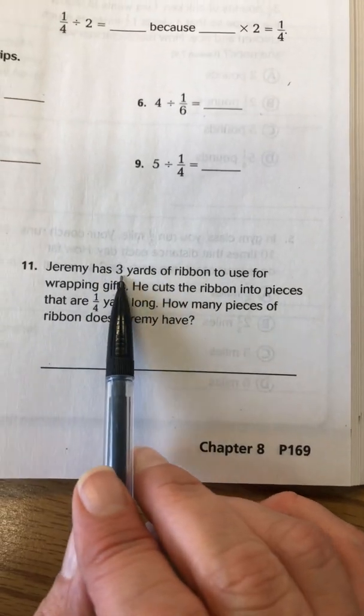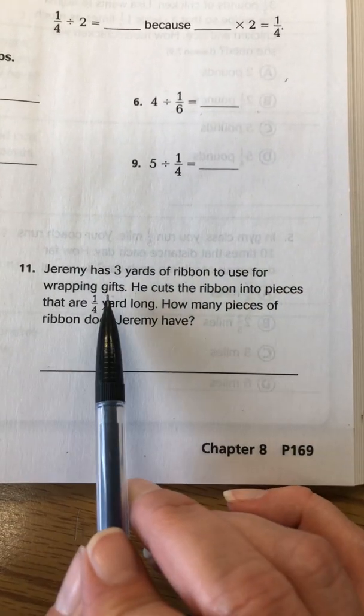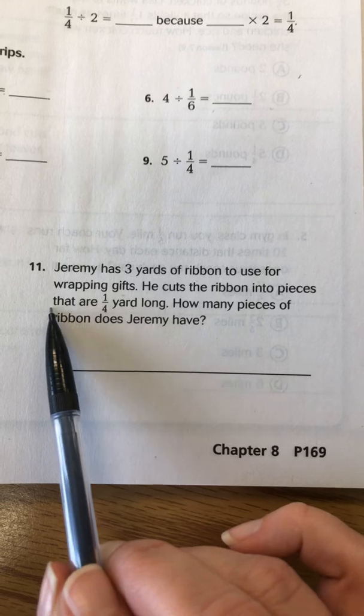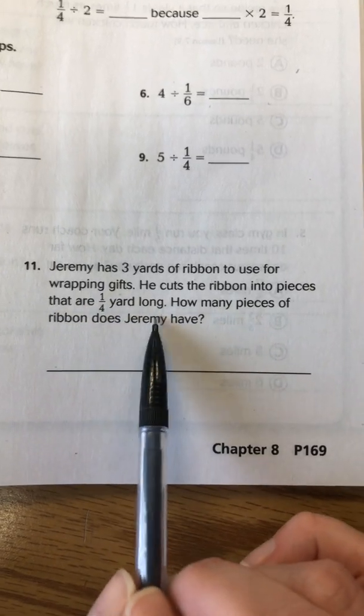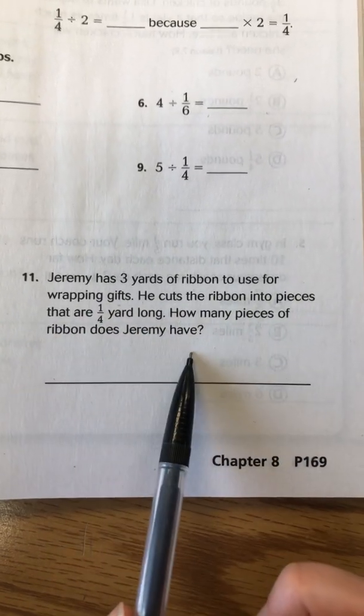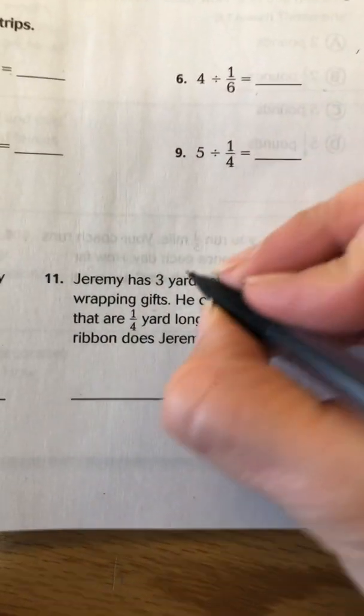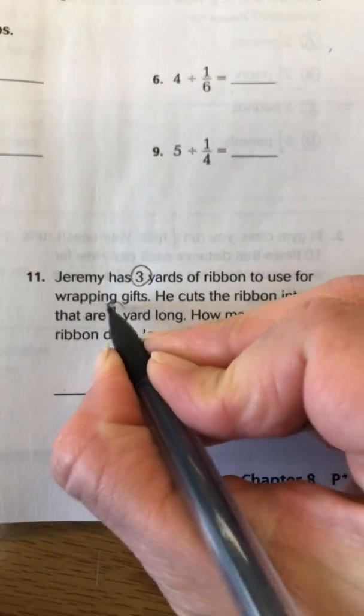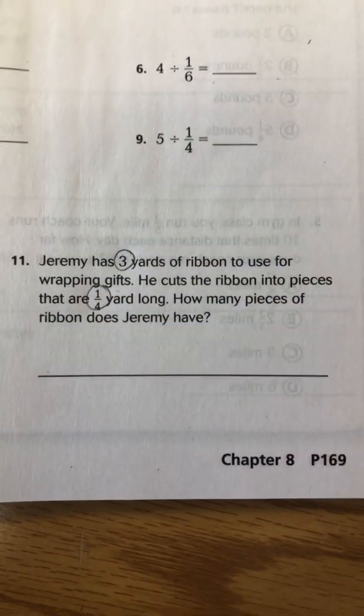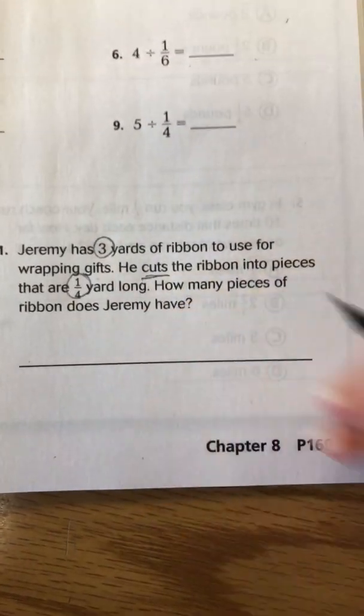Okay? In this question, Jeremy has 3 yards of ribbon to use for wrapping gifts. He cuts the ribbon into pieces that are 1/4 yard long. How many pieces of ribbon does Jeremy have? Okay, here's another one. So you have 3, you have 1/4. You also have a keyword for division in here, and this is the word cuts.